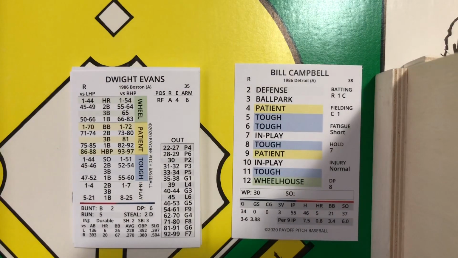And Sparky gets LaPointe back up. Yeah, LaPointe is back up in the Tiger bullpen. Evans is 1 for 4. RBI, run scored, walk, whiff.